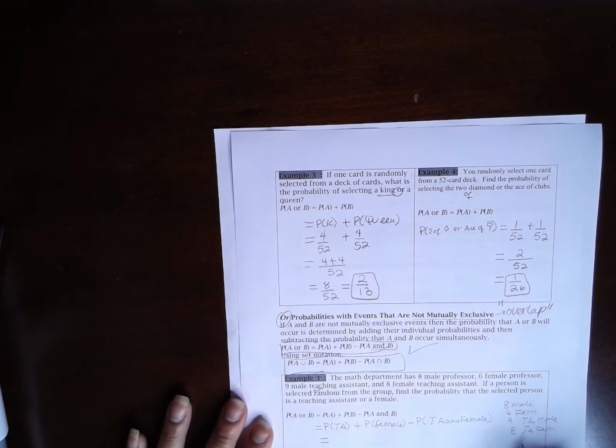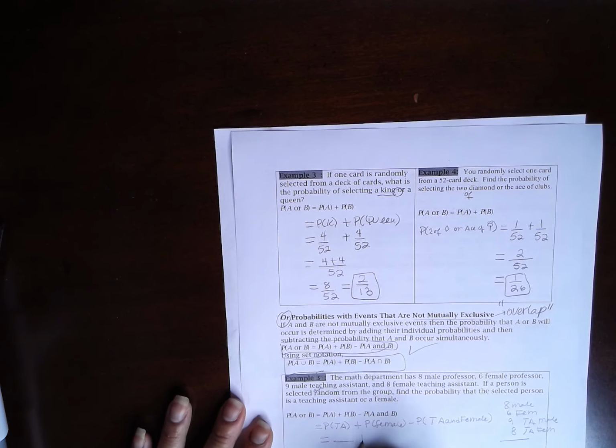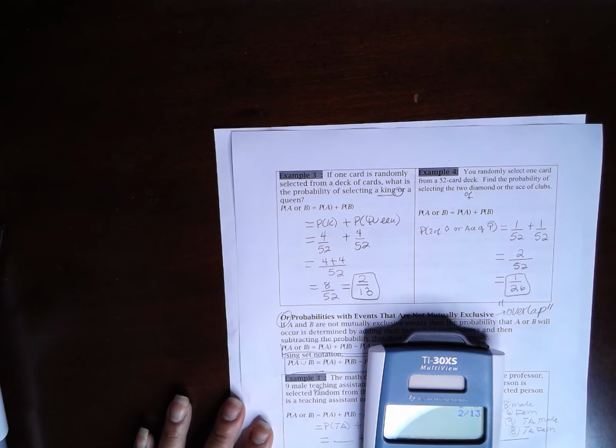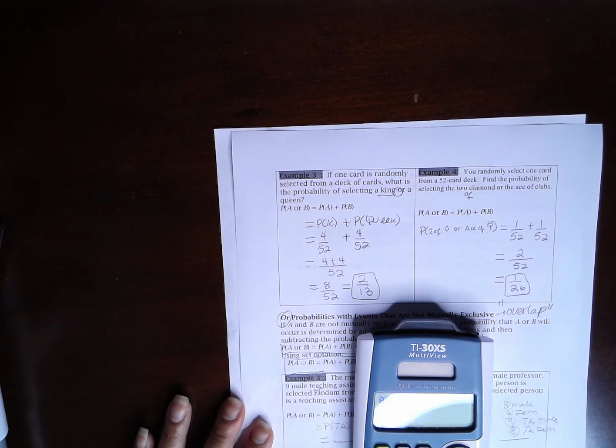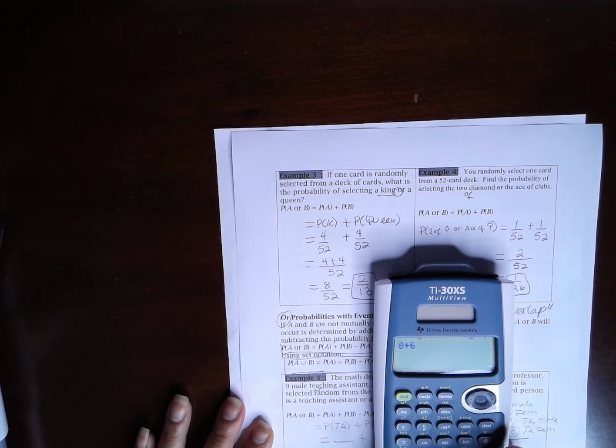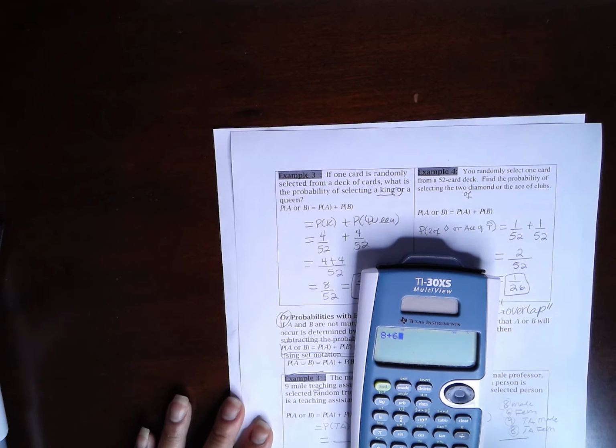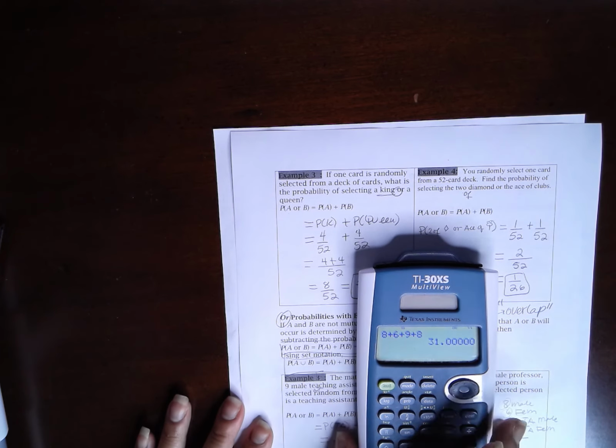So the total, we need to know the denominator because they're asking us for probabilities. So the denominator will be the sum of all of these. So this is going to be 8 plus 6 plus 9 plus 8. So that gives me 31.